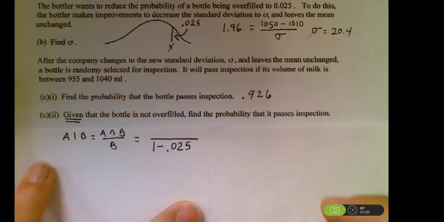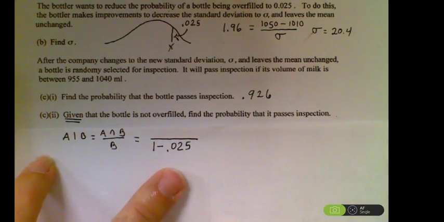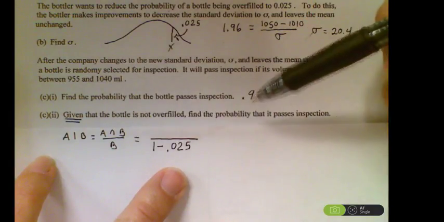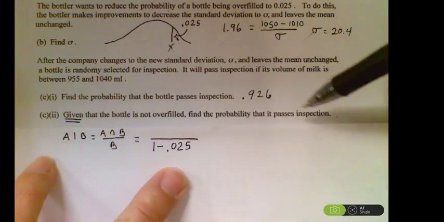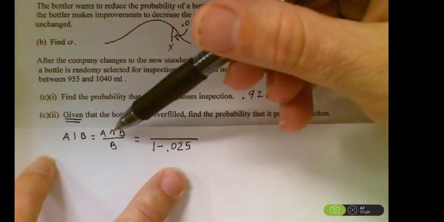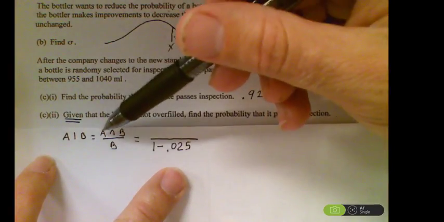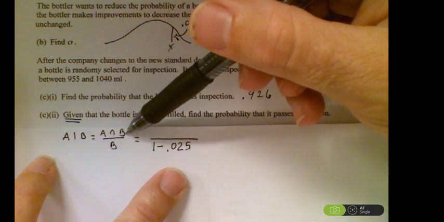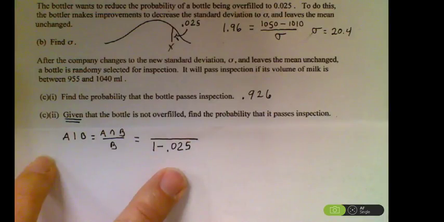Obviously, if you just wanted to put 97.5% down there, we could do that as well. So anyway, that's our denominator. That's our given probability that it's not overfilled. So now we're looking at the top where it says the probability that it passes. Remember, the way that we would read this then is the probability that it passes inspection and is not overfilled. And so that's what we're looking at for the numerator.